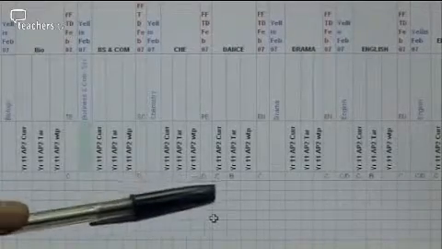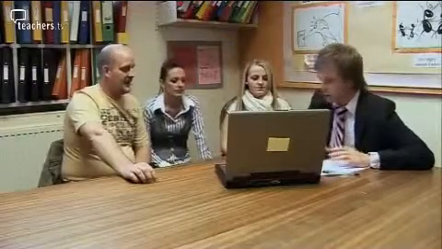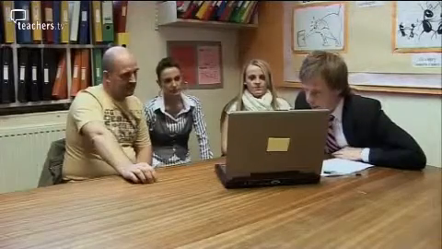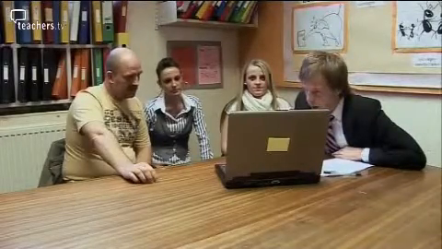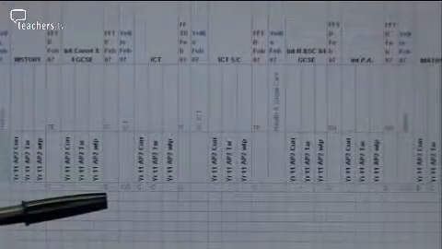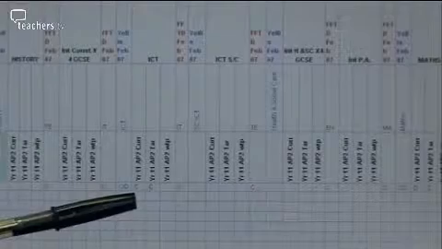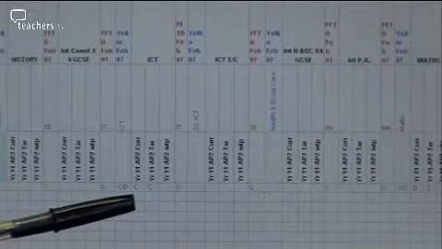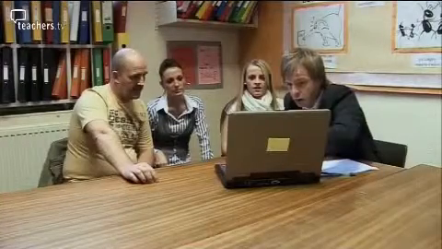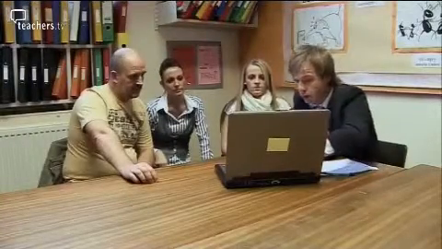Integral to the school's personalised learning programme are parents who are constantly informed about their child's progress. Data plays a major role in giving form tutors an overview of their students at regular parent consultation meetings. What we've got here is the spreadsheet of all her results across the board. The key ones are the red grade, which is your target grade, and then the black grades, which are what the teachers assessed, current and then potential.